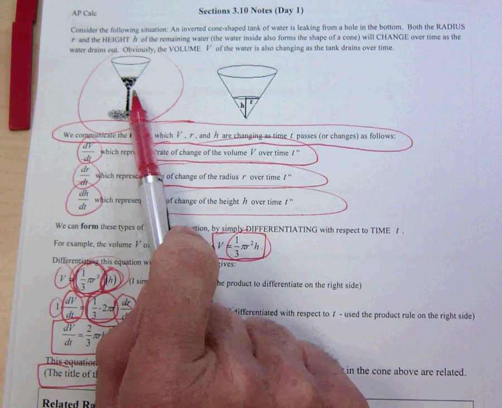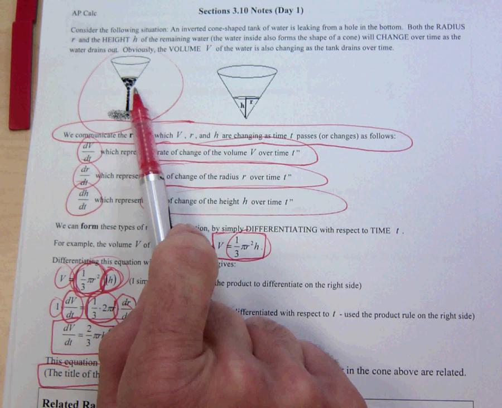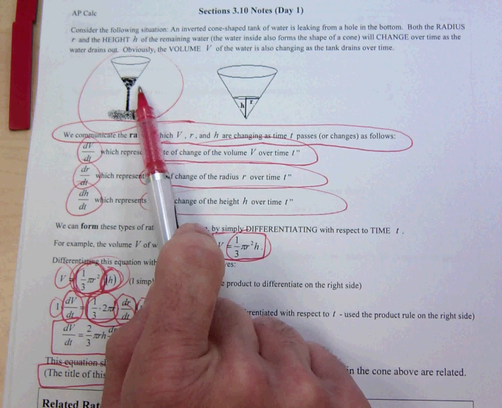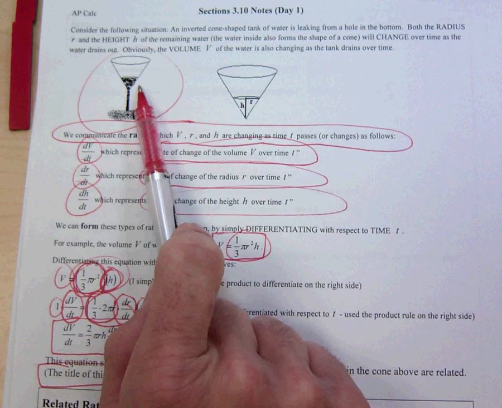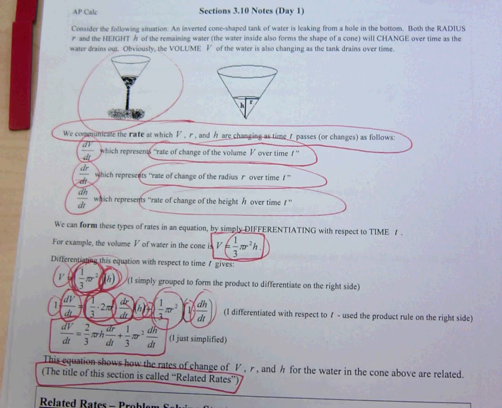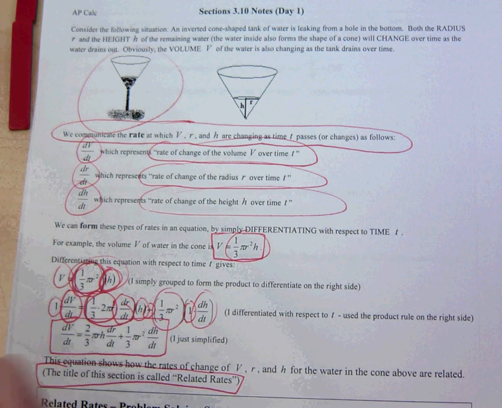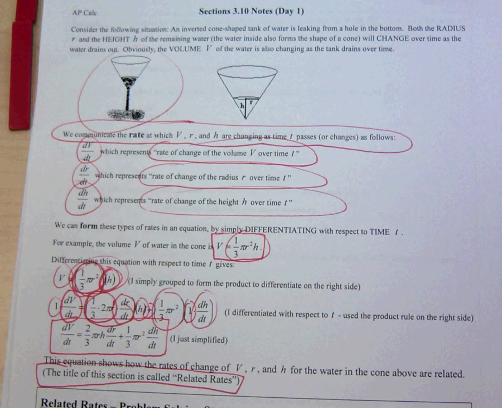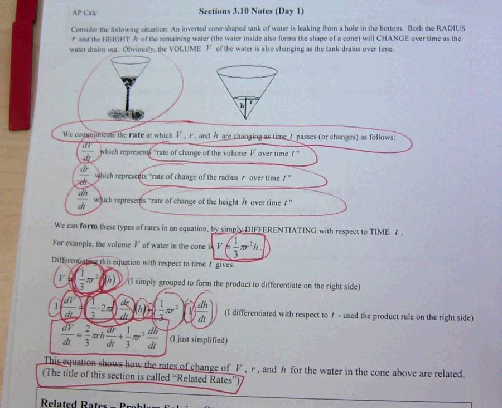What about the volume? Is the volume increasing or decreasing? Decreasing. So again, you would expect a negative rate of change for the volume as well, wouldn't you? That's very important, because getting just the sign wrong will give you a wrong answer. So it's very important that you start thinking about whether these quantities are increasing or decreasing over time, so that you know whether to make the rate of change positive or negative. Is that clear? Very important that you think about that.